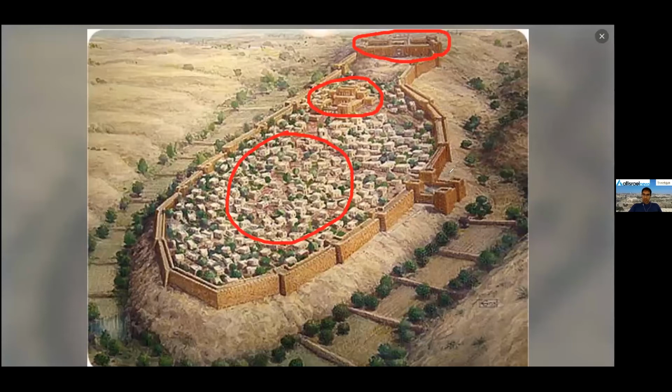Another part that we're going to see, and we'll talk about it more deeply, is the spring of Gihon, okay? So we will talk about it later, but everything that you see here is a tiny area, okay? We're talking about maybe a 10 to 15 minute walk across. It's really a very, very, very small area, okay?